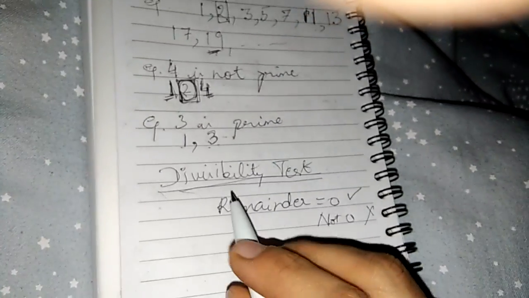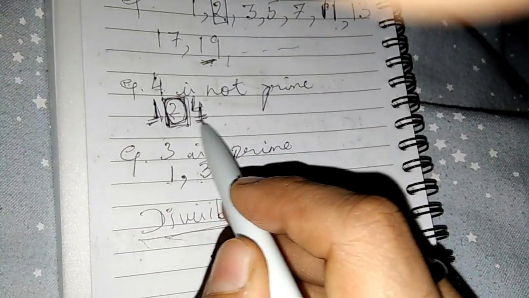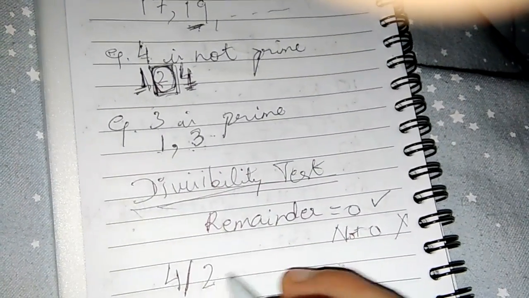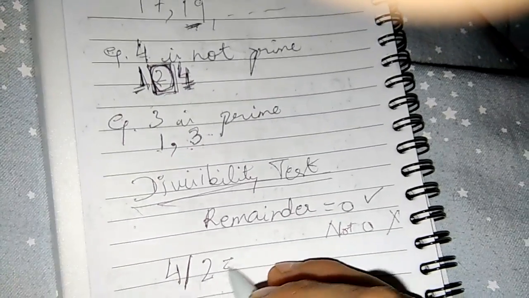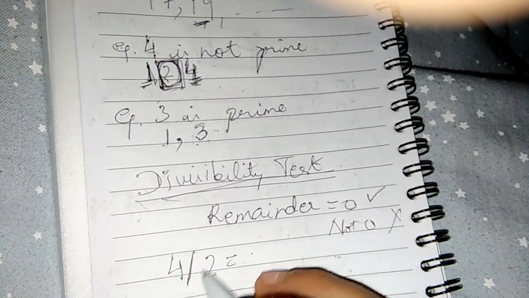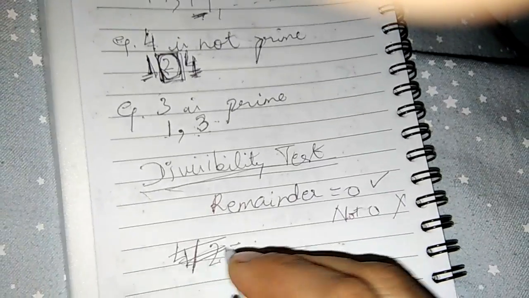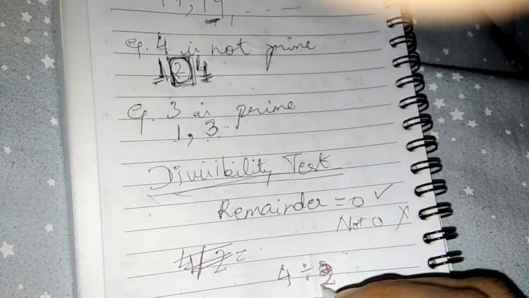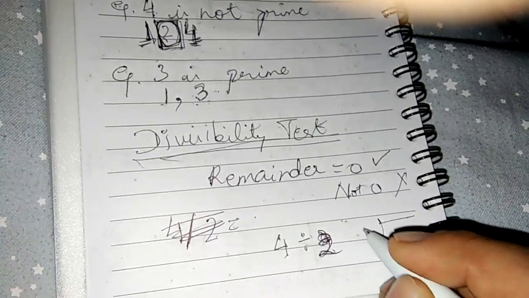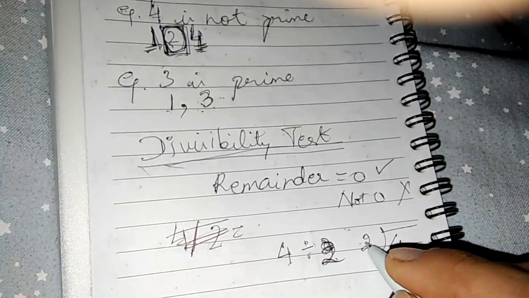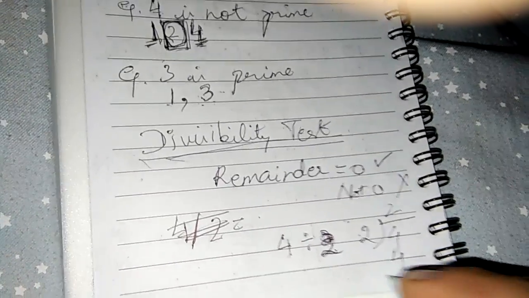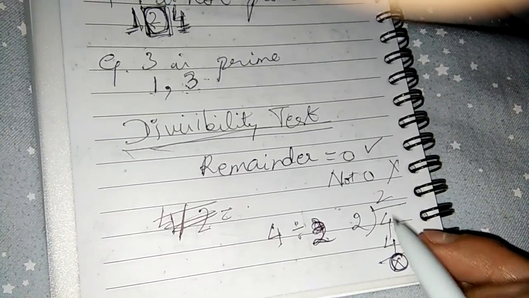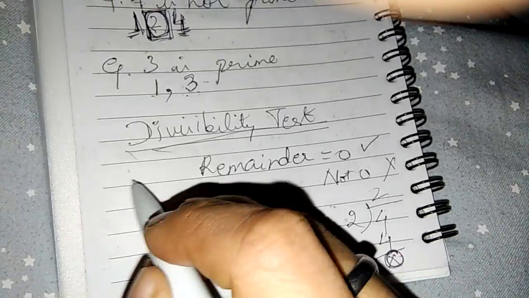For example, take 4. 4 divided by 2: 2 twos are 4, and we get the remainder as 0. It means that it is divisible.